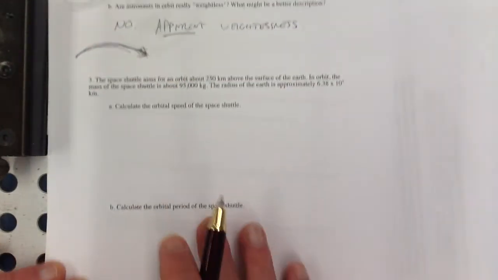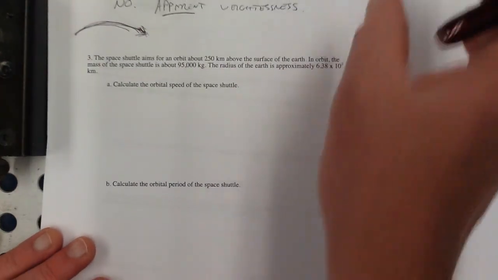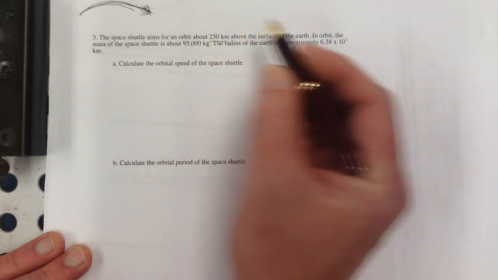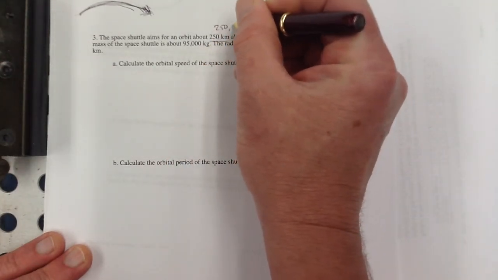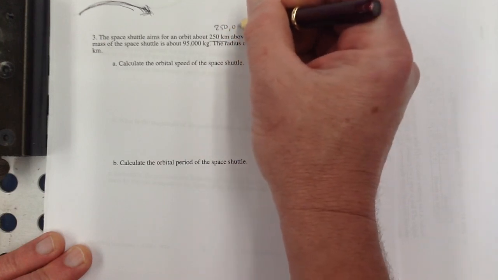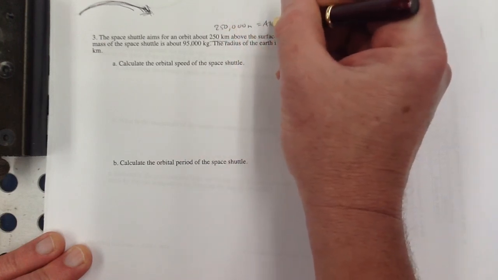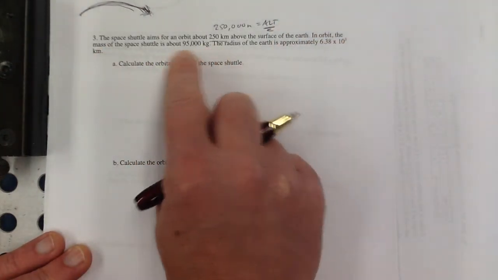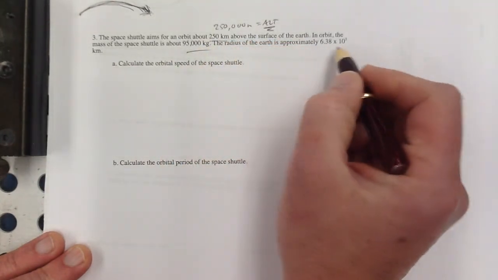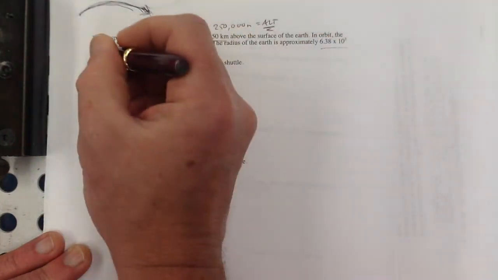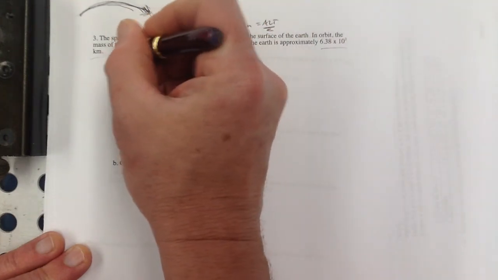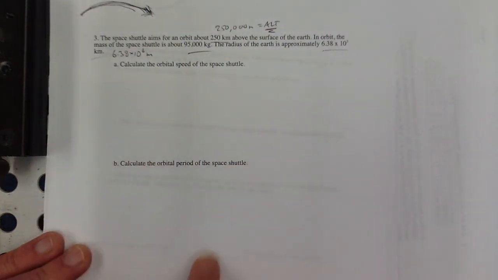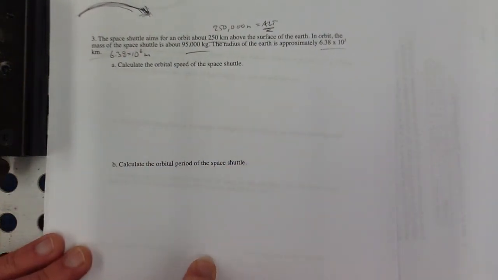So that's probably not typical of a question I'm going to ask you on the test. I'm going to make you do some of this math. Space Shuttle aims for an orbit about 250 kilometers above the Earth's surface. So that is 250,000 meters, and that is the altitude, not the radius of the orbit. In orbit, the mass of the space shuttle is this. The radius of the Earth is this, which is 6.38 times 10 to the 6 meters. Calculate the orbital speed of the space shuttle.